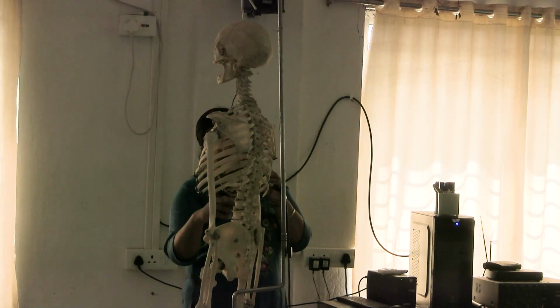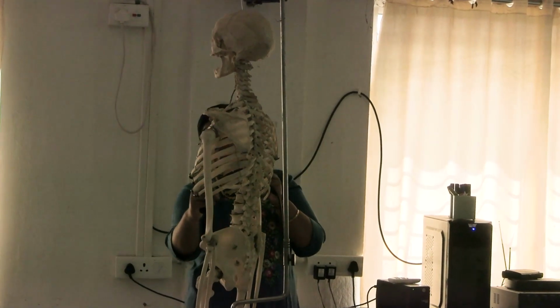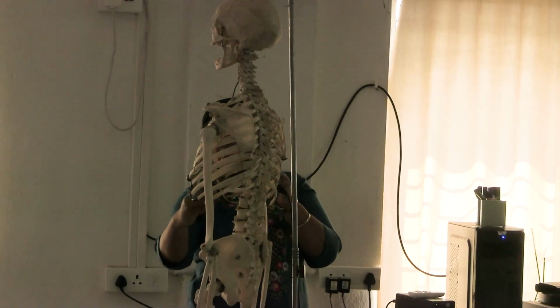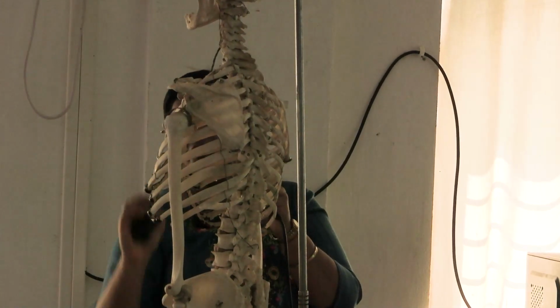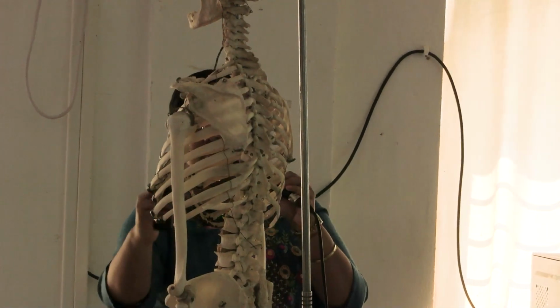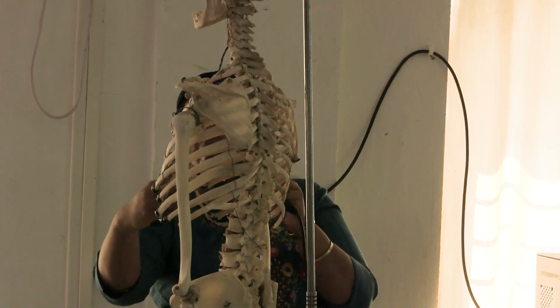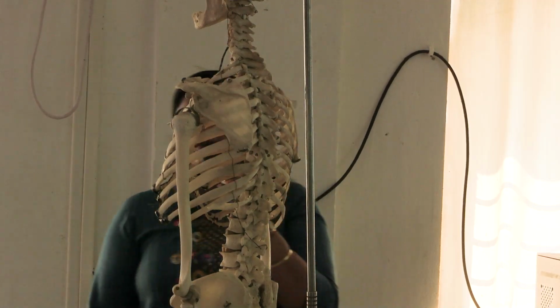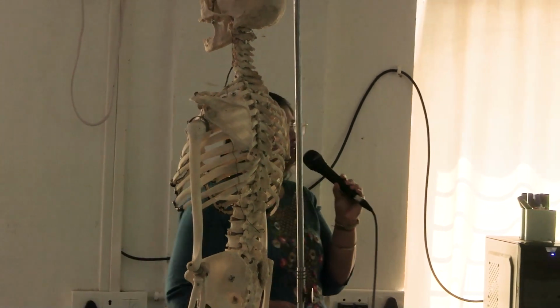And the rest, 8th, 9th and 10th, have costal cartilage, but the costal cartilage is not directly joining with the sternum. Costal cartilages are joining with the costal cartilage above. Okay, understood? So these are false ribs.